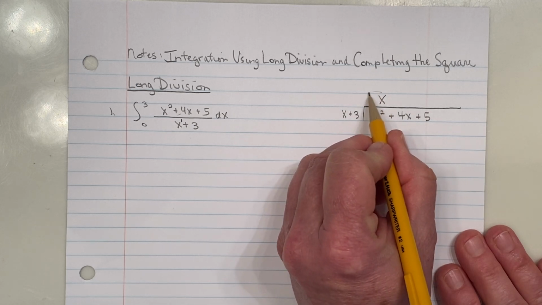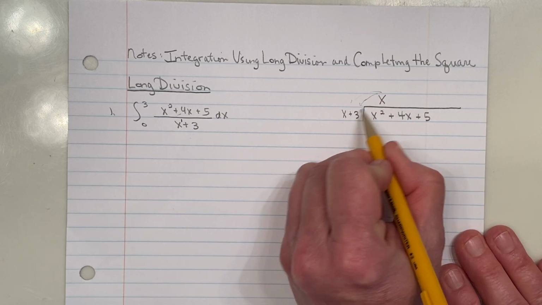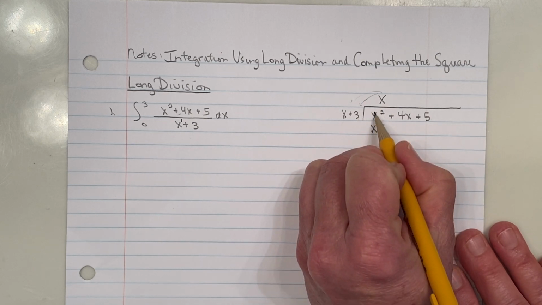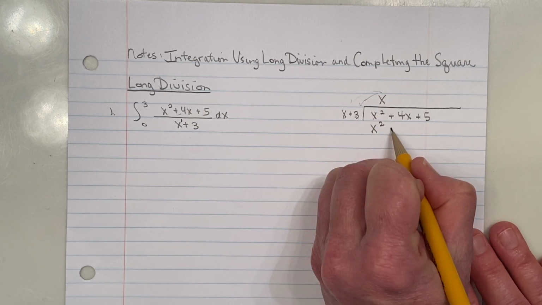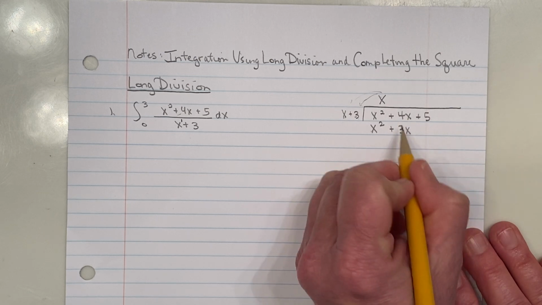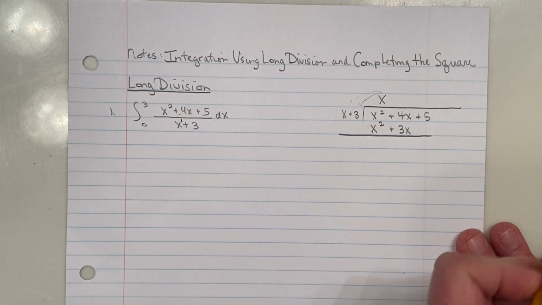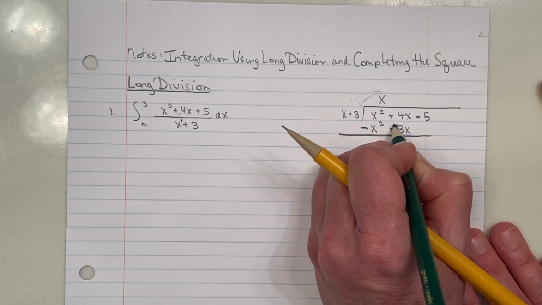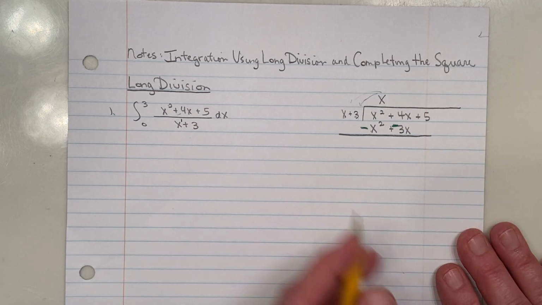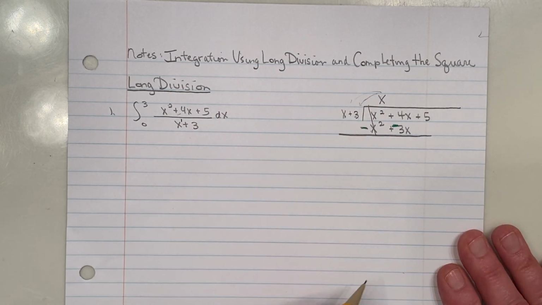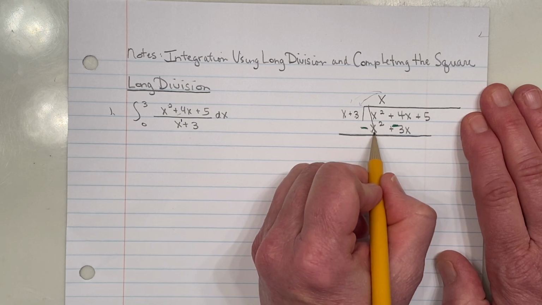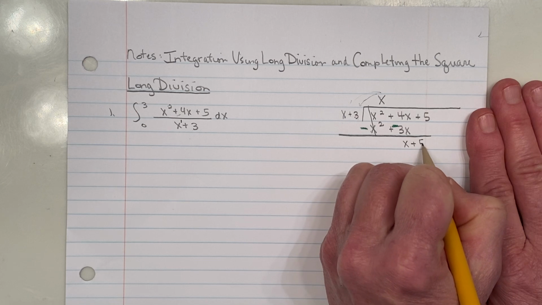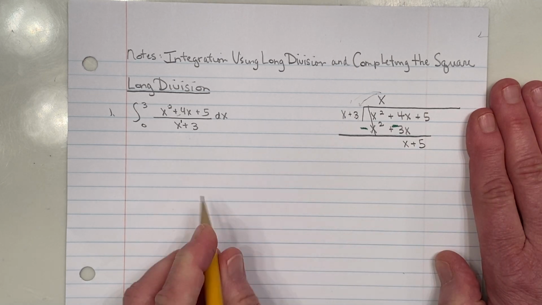Our next move was we back multiplied, we distributed x into x plus 3. So when you multiply, you get x squared. It must line up with another x squared term. When we multiply, we get 3x, and we line it up with the other linear term. Then we subtracted, which means we have to change the sign of everything that's here. Then we added down. These will cancel. That was the intent. If these two terms don't cancel, then that's a built-in red flag. Add these down, and we're going to get x plus 5. Then we start the whole algorithm over again.